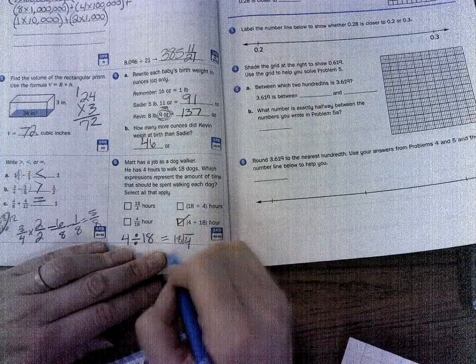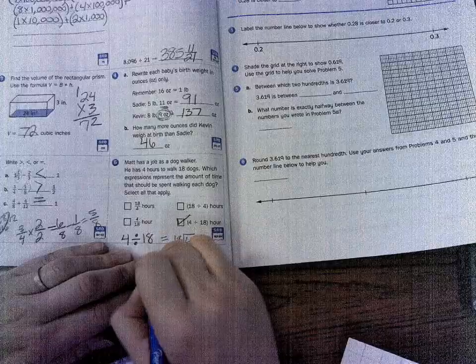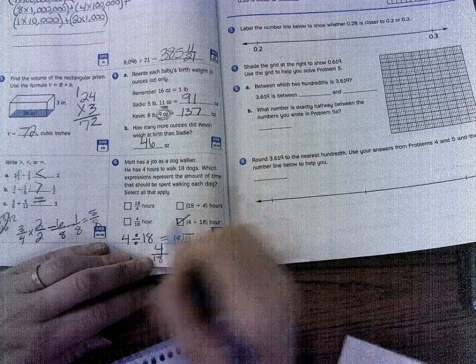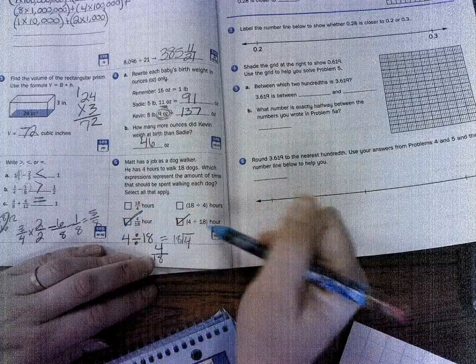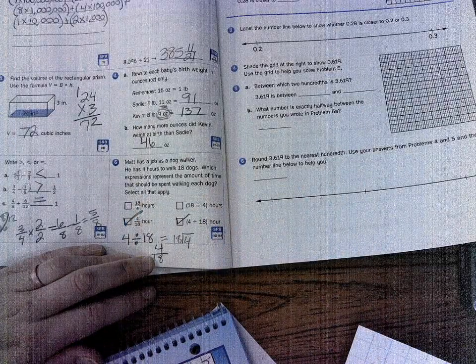Now let's write it as a fraction. My divisor is my denominator, and my dividend is my numerator. So he would have 4/18 of an hour, and 4 divided by 18 would give us the correct answer. Great job, everybody.